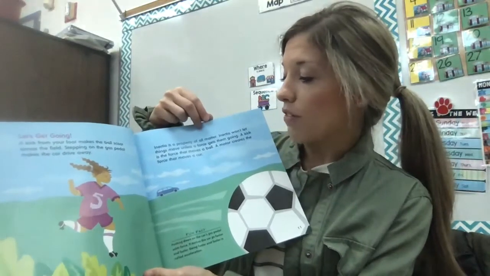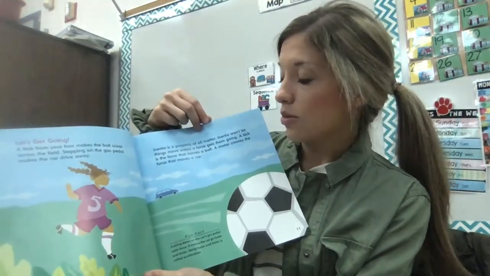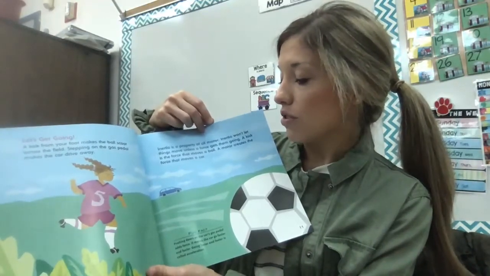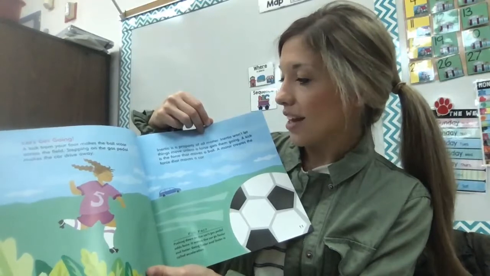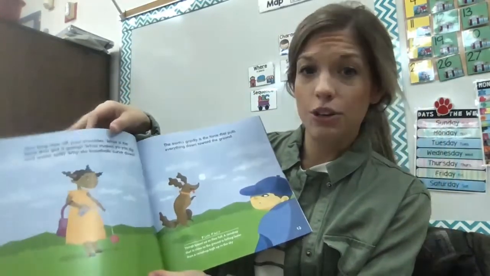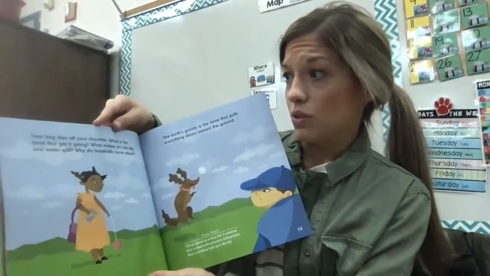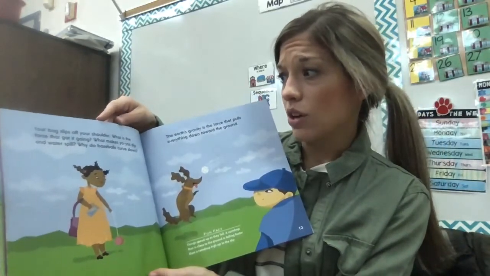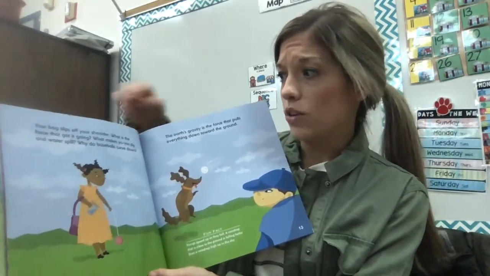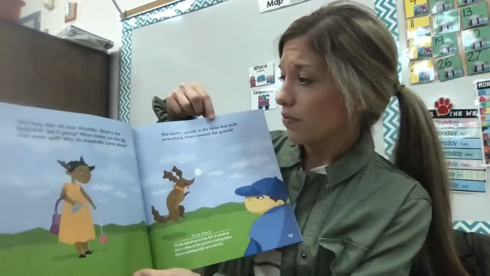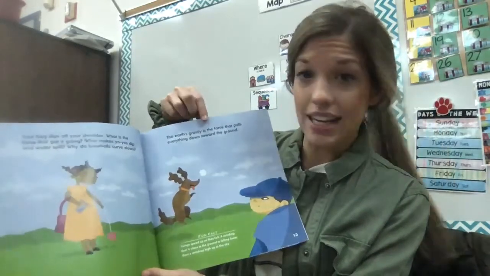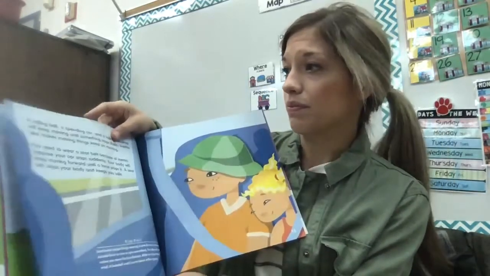Inertia is a property of all matter. Inertia won't let things move unless a force gets them going. A kick is the force that moves a ball. A motor creates the force that moves a car. Your bag slips off your shoulder. What's the force that's going on? What makes yo-yos dip and water spill? Why do baseballs curve down? The Earth's gravity is the force that pulls everything down toward the ground.